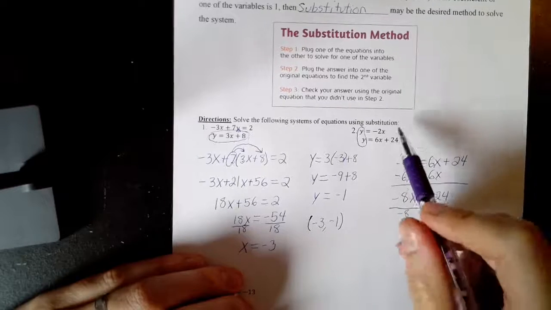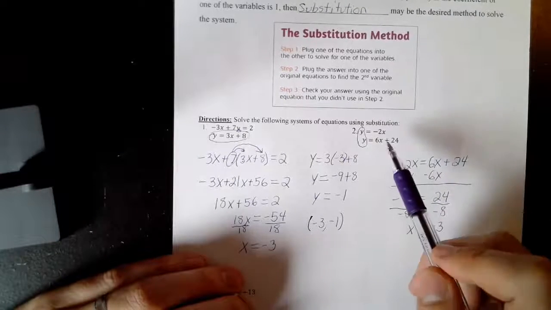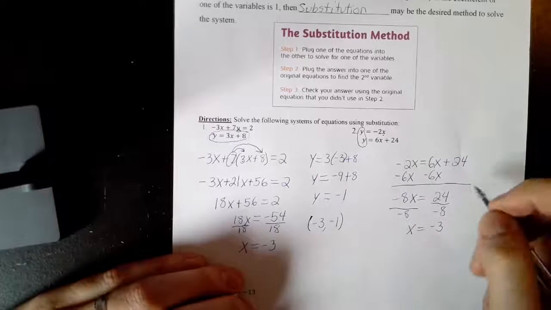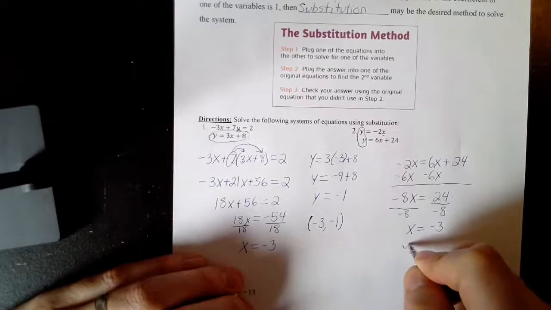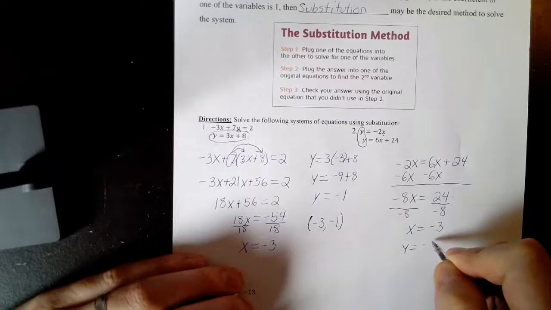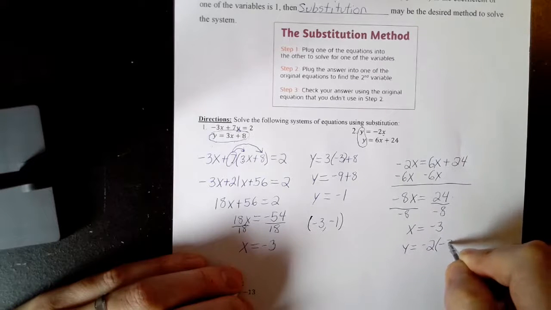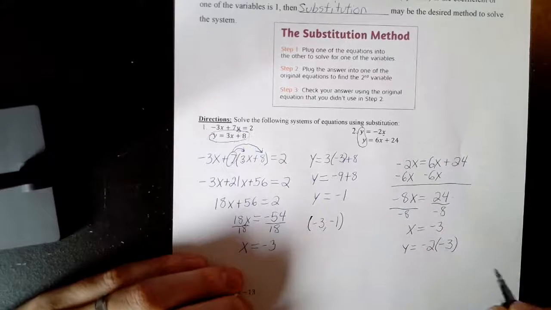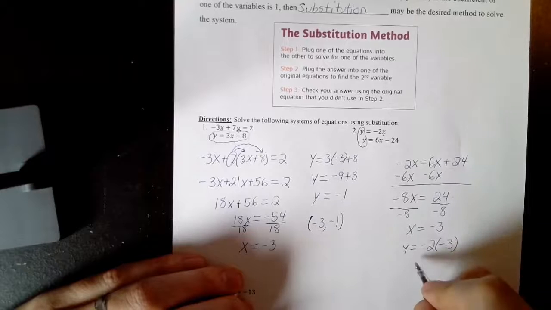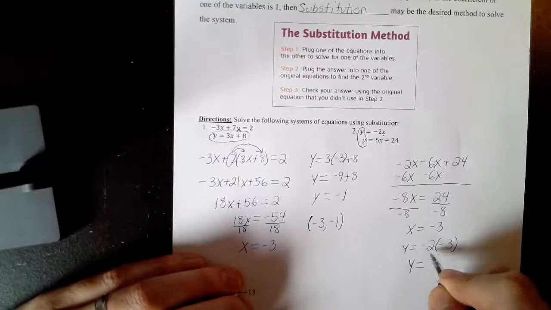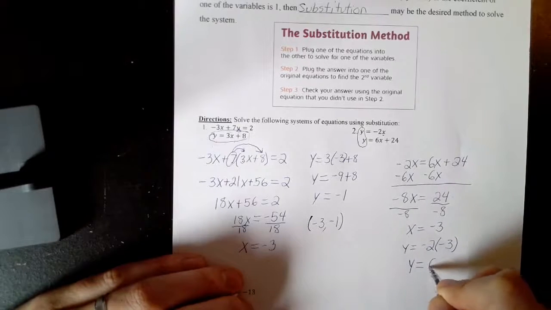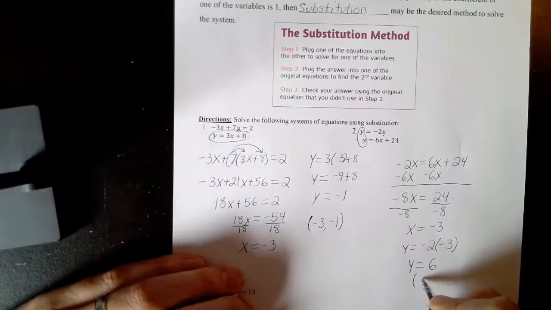I'm going to plug it into the first one. So I have y is equal to negative 2 times negative 3. I'm going to simplify and solve for y, so I get y is equal to negative 2 times negative 3 is positive 6. So my point of intersection is going to be negative 3 comma 6.